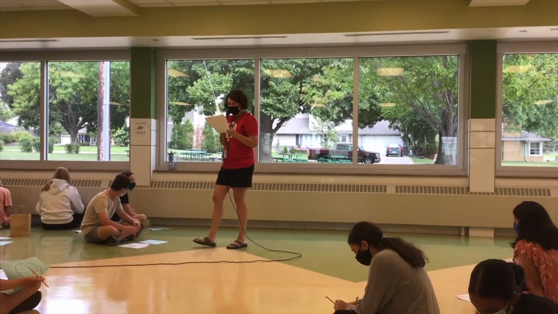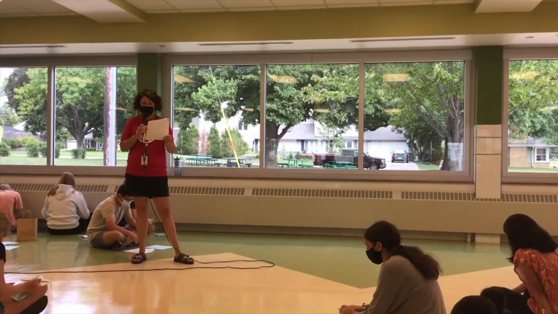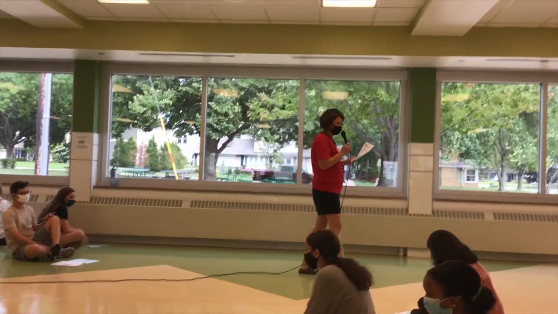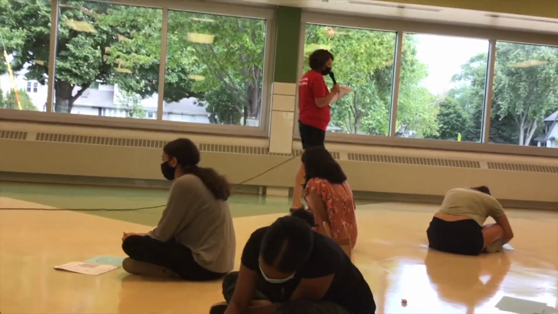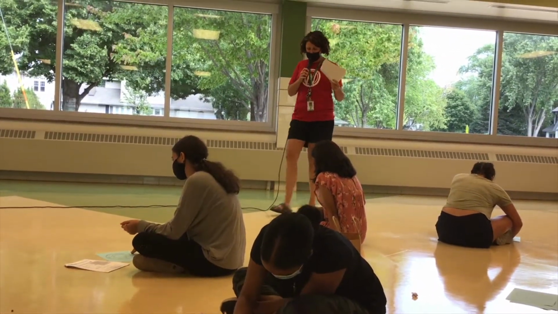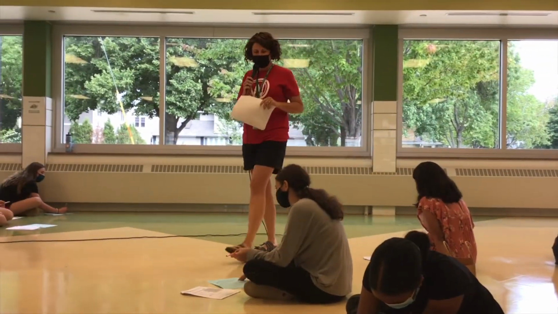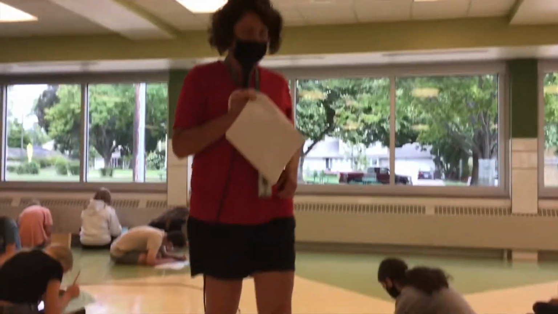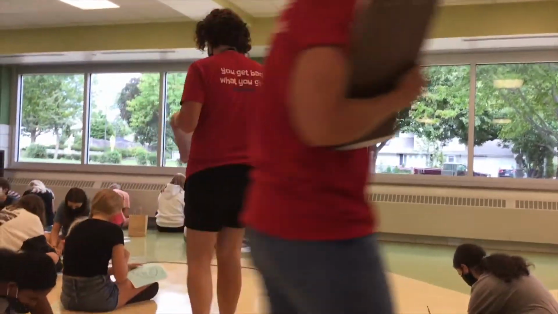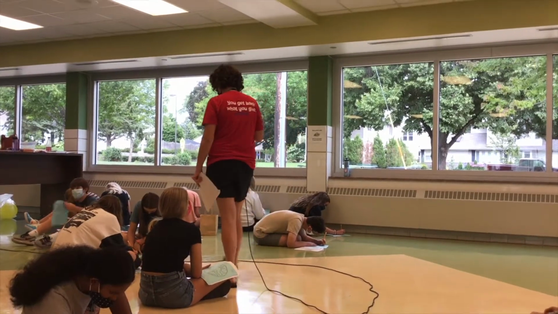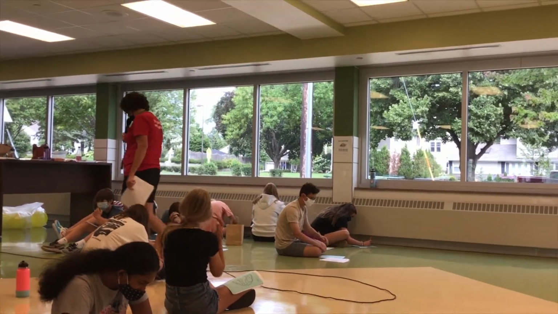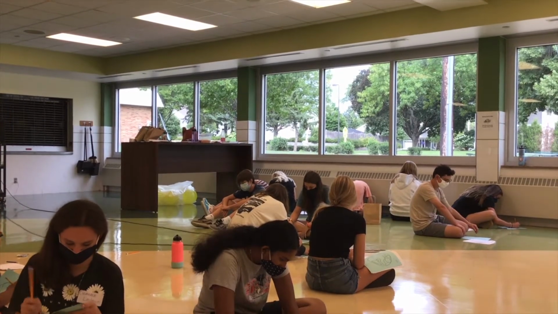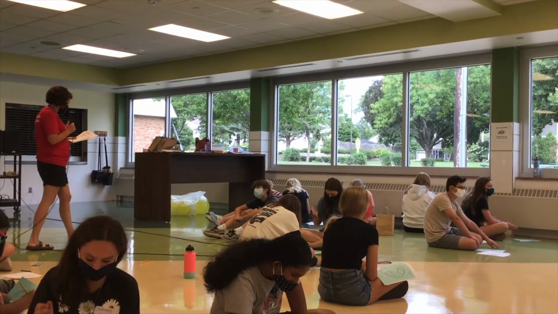For letter A, consonant A, draw or write the name of your favorite toy when you were a child. So that's just consonant A. Your favorite toy when you were a child.